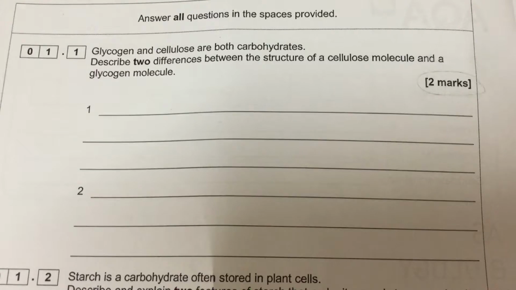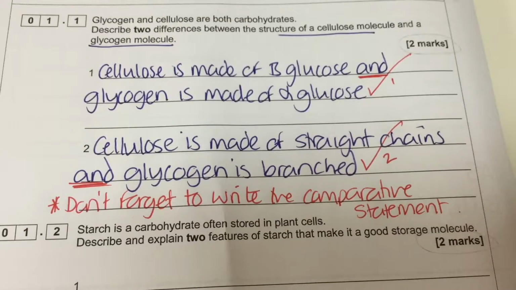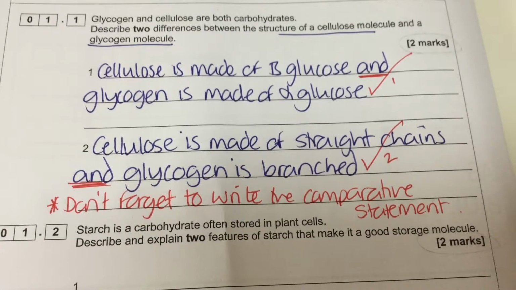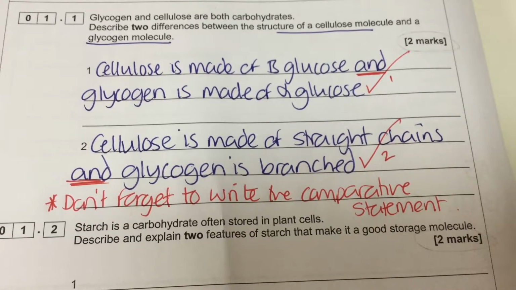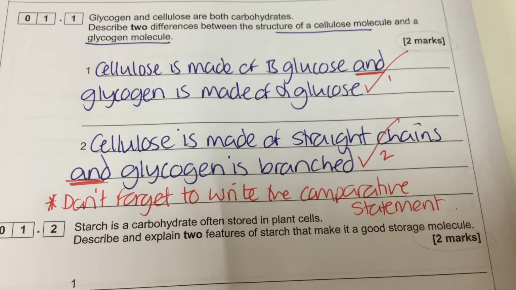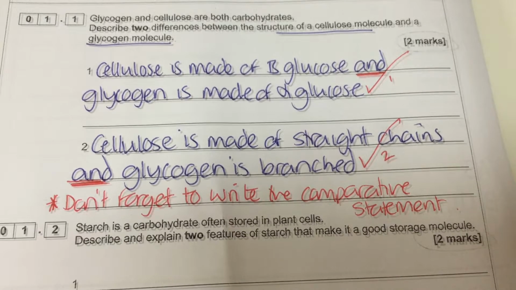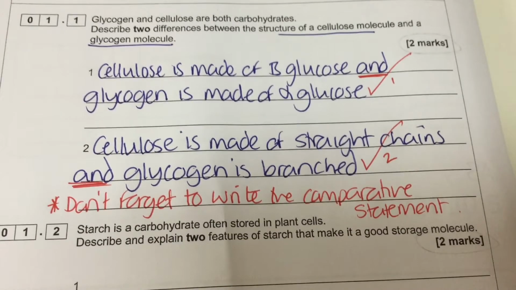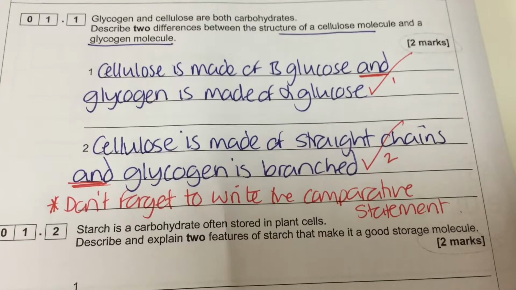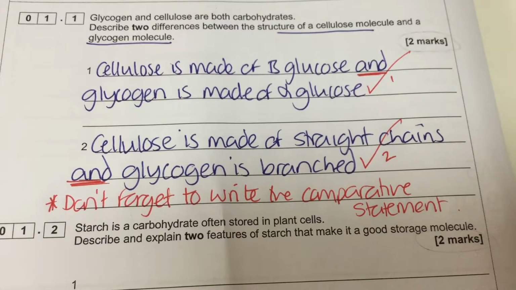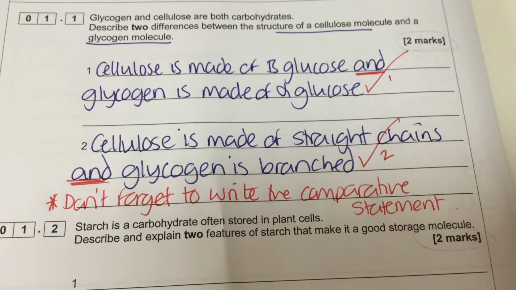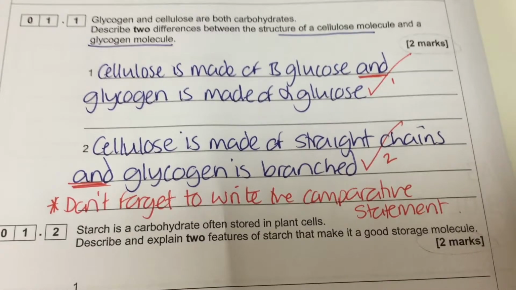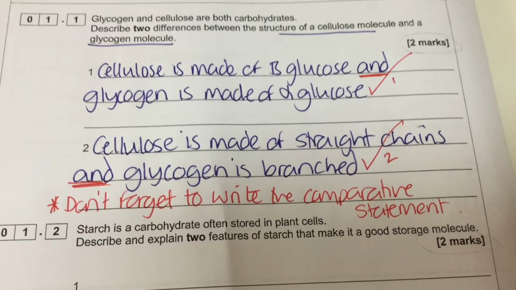Describe 2 differences between the structure of a cellulose molecule and a glycogen molecule. And remember, we're trying to give the most straightforward answers that get us the marks. We're not trying to be clever. So we're just going to go for the most common answers that we're given, and that is that cellulose is made of beta-glucose and glycogen is made of alpha-glucose. I'm going to say that cellulose is made of straight chains and glycogen is branched.